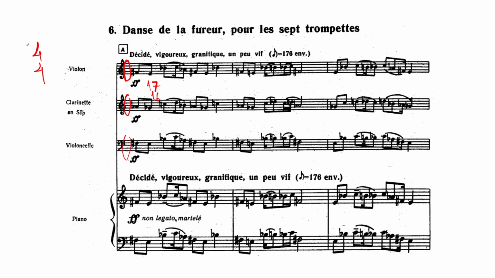Let's take this example, 4/4. That includes a hierarchy of the beats. The first beat is the strongest, and the second one is less strong. The third one is stronger than the second one, but less strong than the first one.